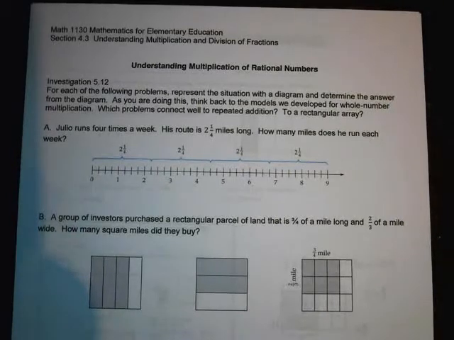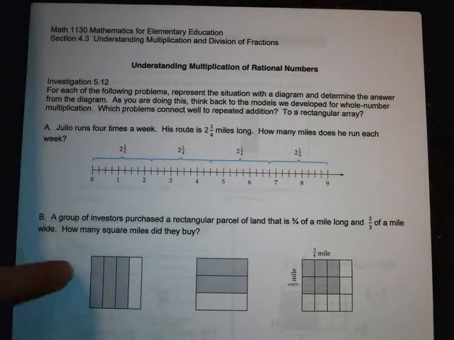This is in Blackboard, either print or take notes. It's a pretty short section. It's understanding multiplication and division of fractions or rational numbers. So the two that we're going to be devoted to are repeated addition and what's called a rectangular array, and Engage New York loves the rectangular array problems for multiplication.